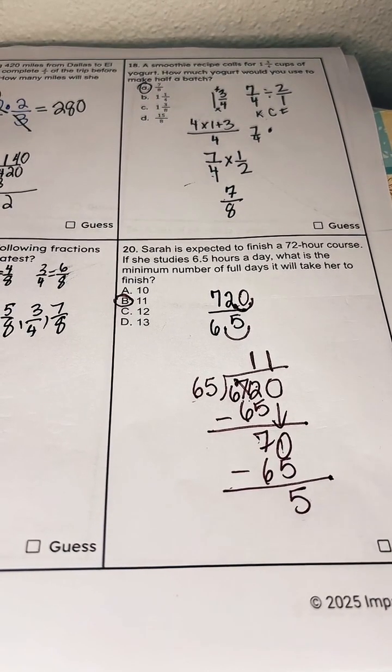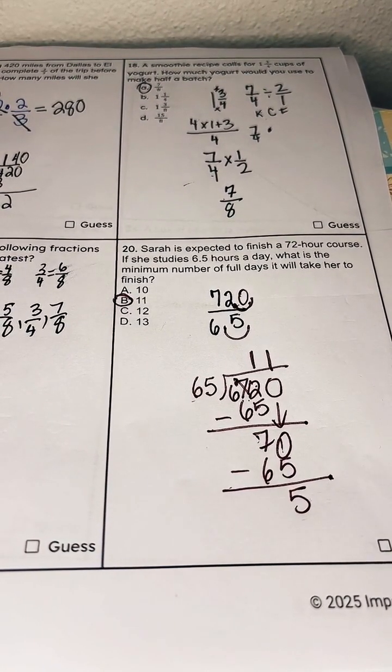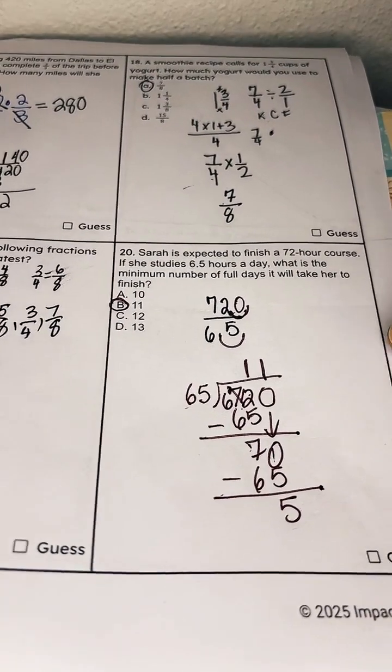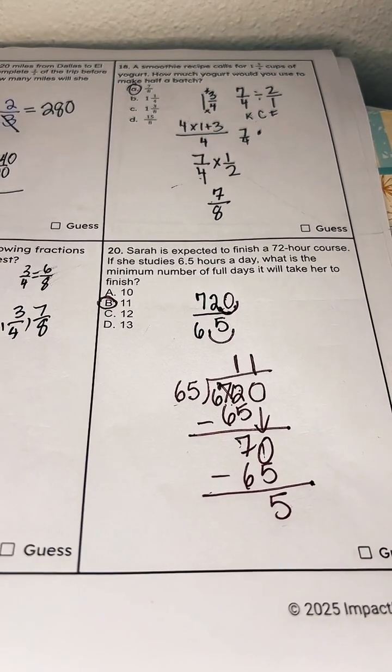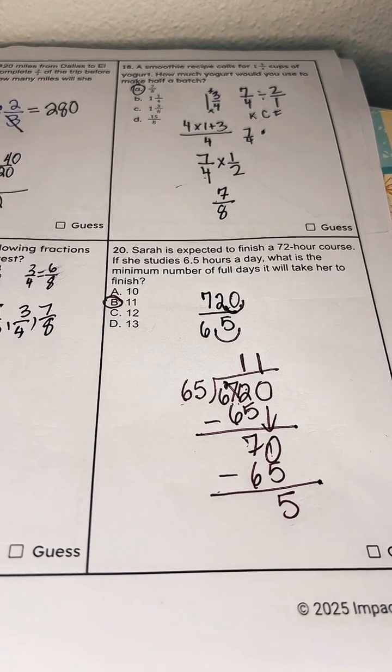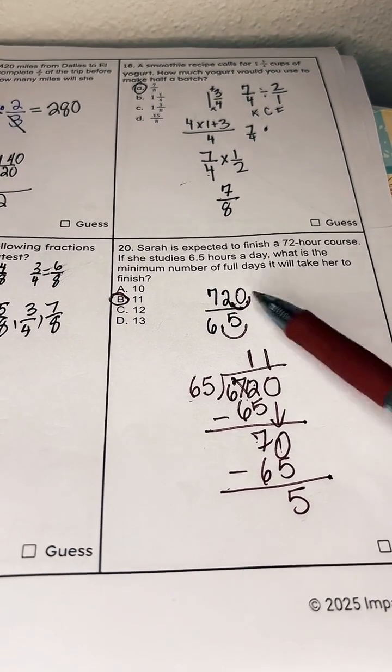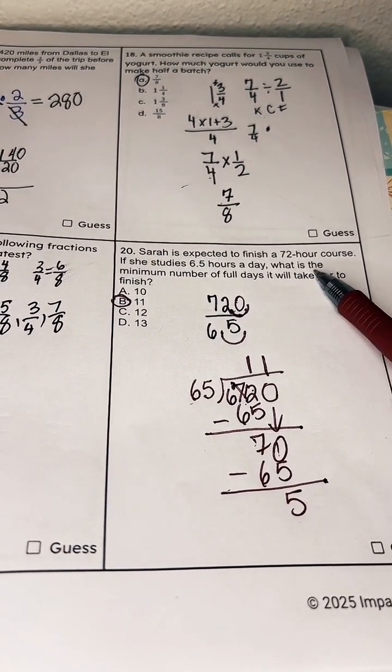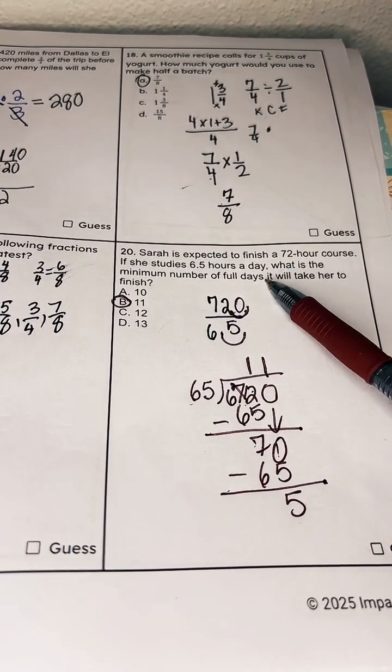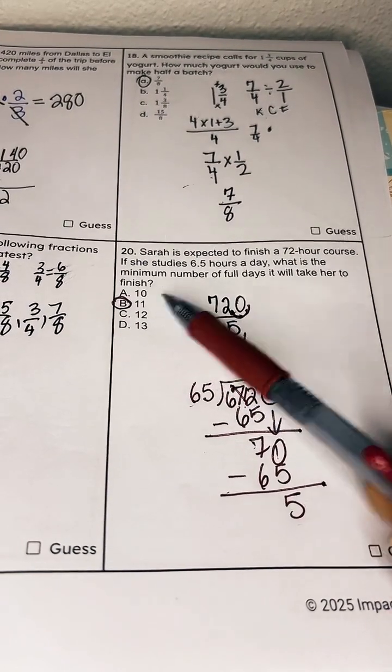That's giving us change. Good, Michael. Yep. Perfect. You round to the whole number? Nah, you can't round in this case because it's asking you what is the minimum number of full days it will take her to finish.